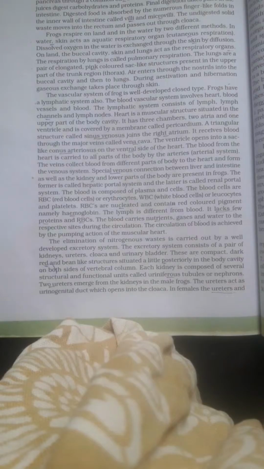Now on land, how does it respire? The frog has the buccal cavity, the skin and lungs. So the frog has the buccal cavity, skin and lungs that act as the respiratory organs. So on land, the frog uses buccal cavity, skin and lungs for respiration.